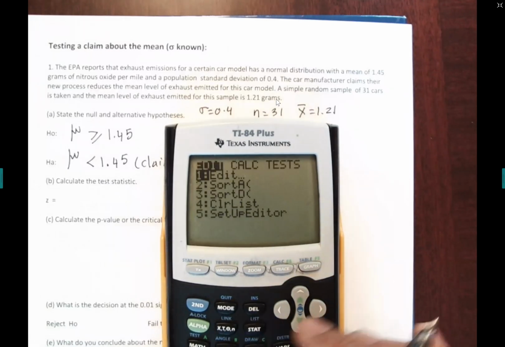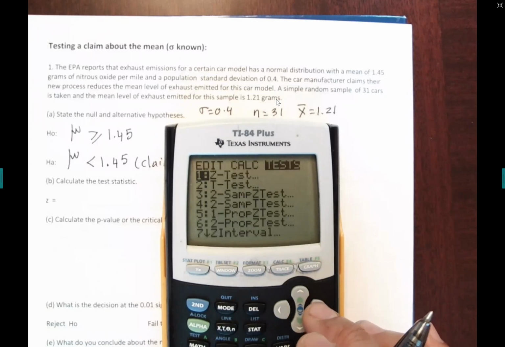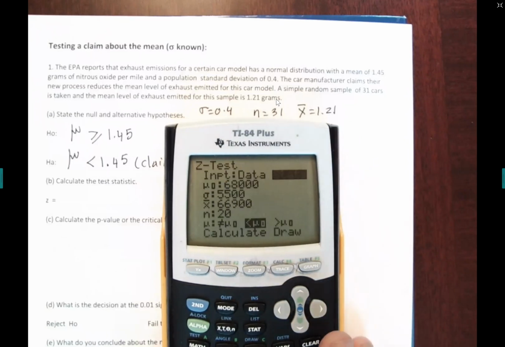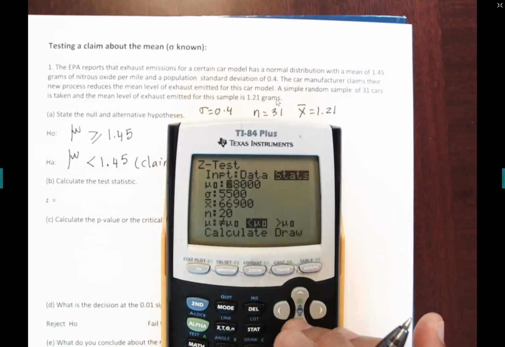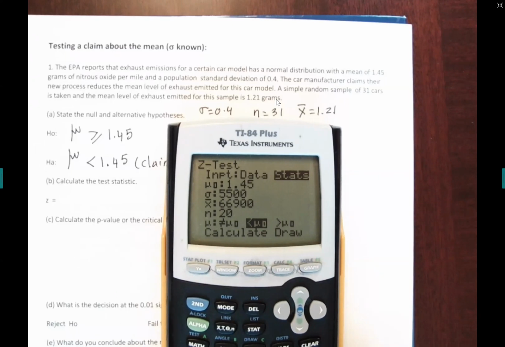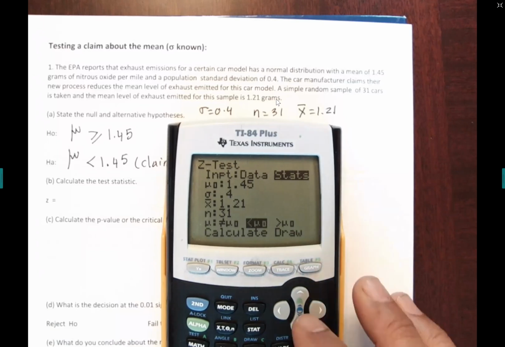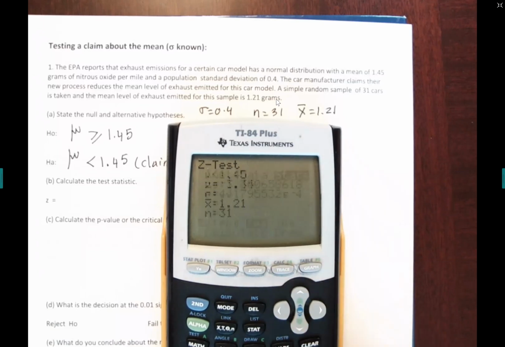Stat, test, z-test. Okay, mu 0, 1.45. Then sigma, he says it's 0.4. X bar is 1.21. And N is 31, guys. And we're testing that the mean is less than. The alternative hypothesis is less than. I'm gonna hit calculate. Okay. Z is negative 3.34.